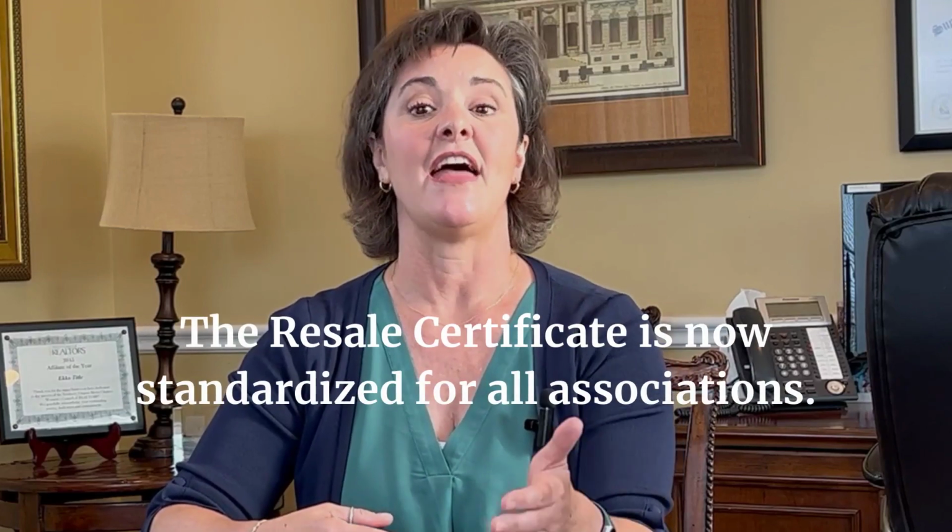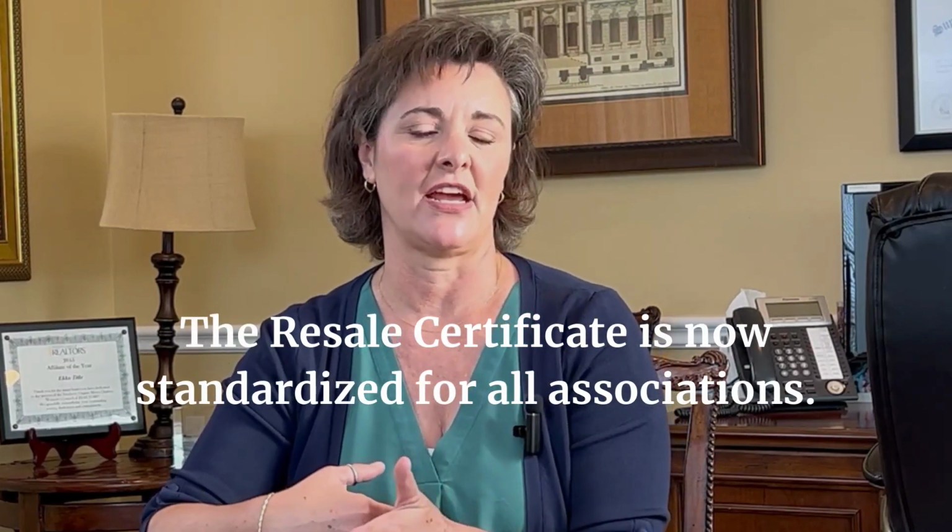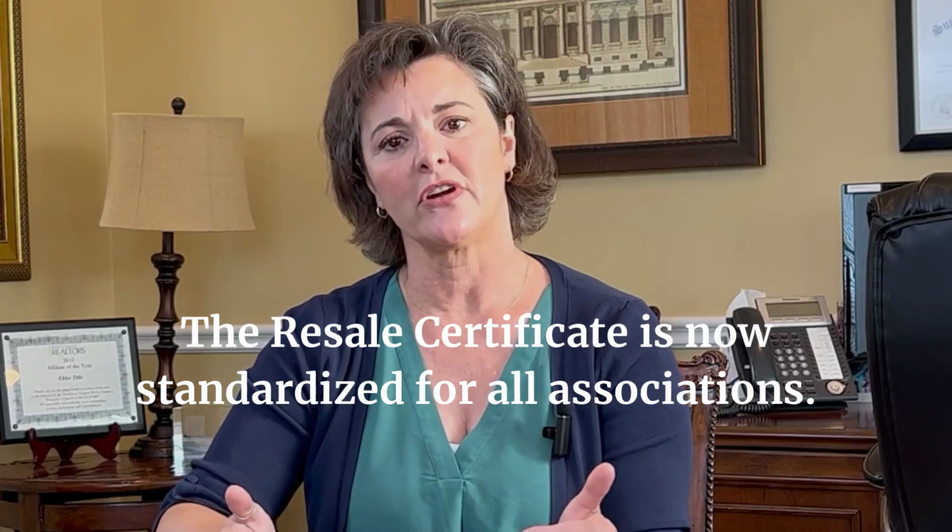So perhaps the best thing about these changes is that the resale certificate that you all are going to receive is going to be standardized. The form is now standardized, and the order in which things are presented is standardized. So the statute lays out 30 items that should be included in this resale certificate, and they're each going to be under different tabs. So you will know, for example, if you're looking for HOA violations, that will be, for example, under tab 26. If you need to know if home-based businesses are allowed, that's under a different tab number.